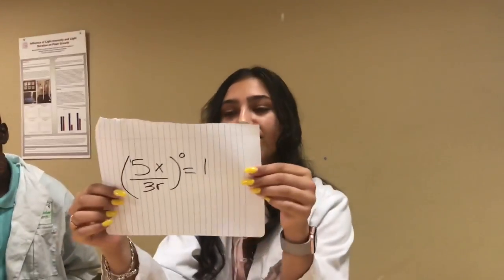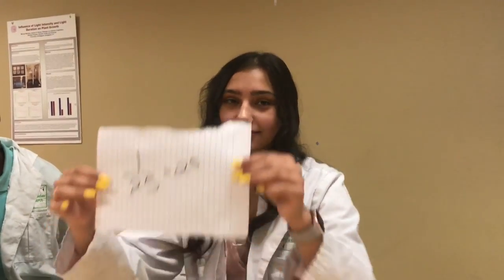This is an example of a quotient with the same base. This is an example of a quotient to a power. This is an example of a power to a power. This is an example of a product to a power. This is an example of a zero power. This is an example of a quotient with a negative power.